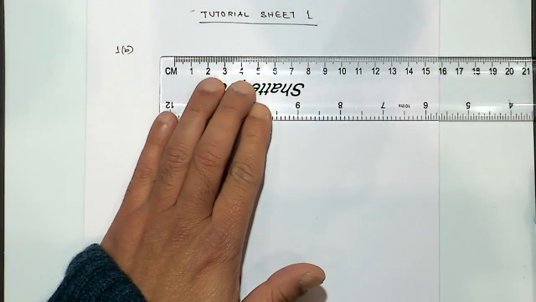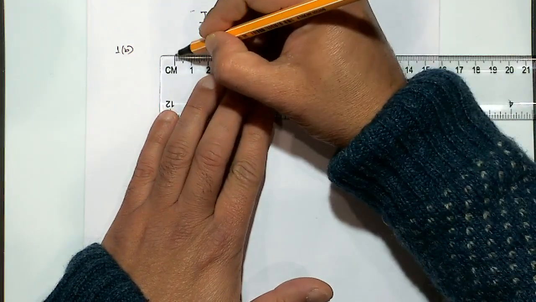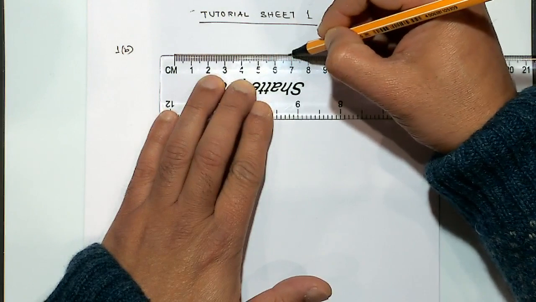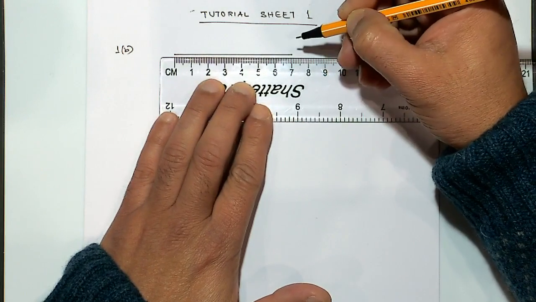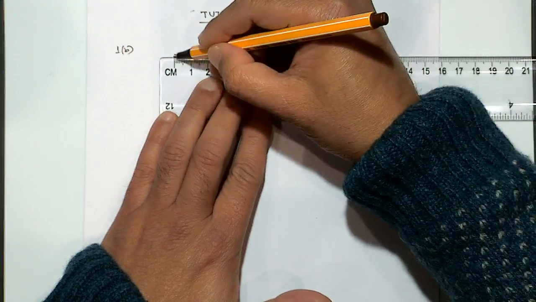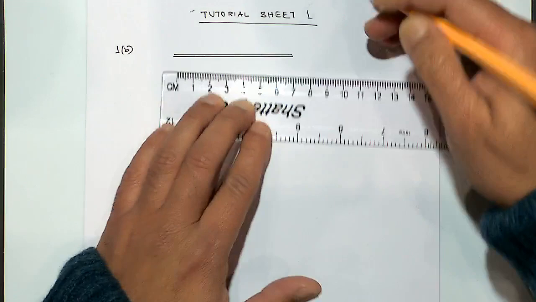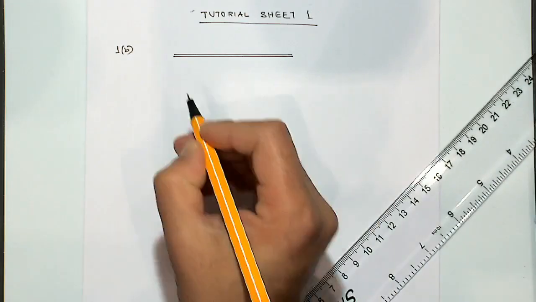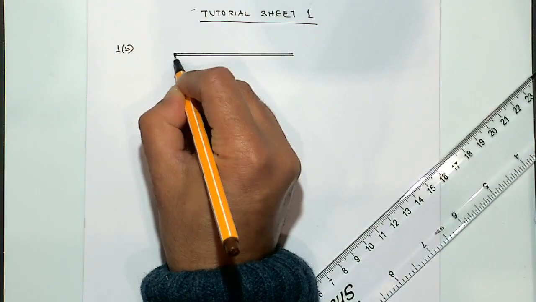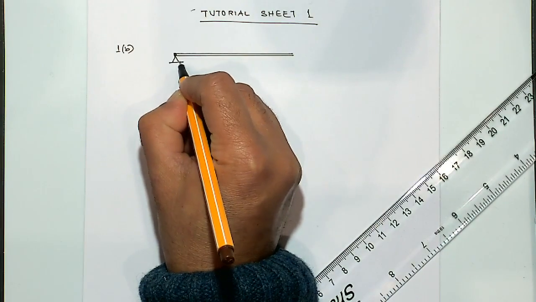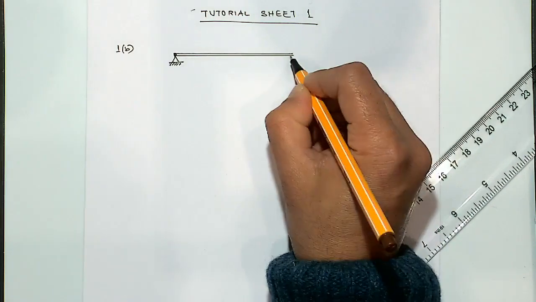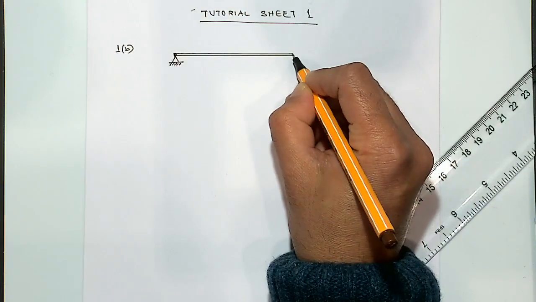You have got a problem showing a beam, and I'm going to use a ruler. So you have got a 7-meter long beam, with 2 supports, 1 pin support at this end and 1 roller support at the other end.